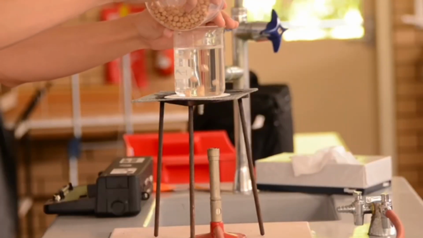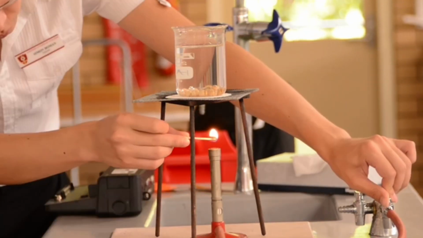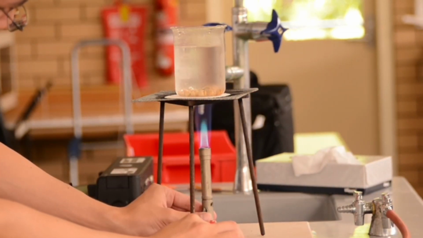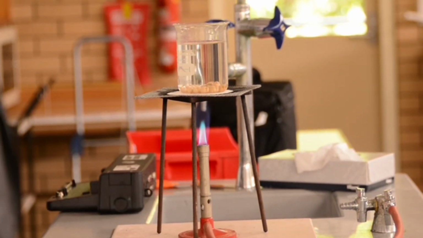So I'm going to show you an example of convection and how it works. Here we have some chickpeas in a beaker of water and we're going to bring it to the boil. By heating it up, we can follow the convection currents in the water by watching the movements of the chickpeas. The temperature at the bottom of the water is much warmer than the water in the top region of the beaker.